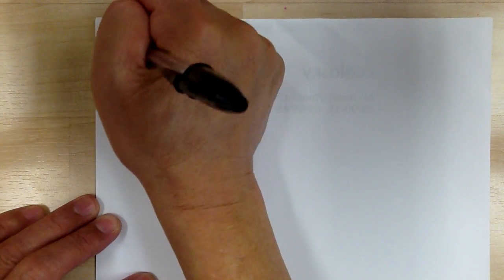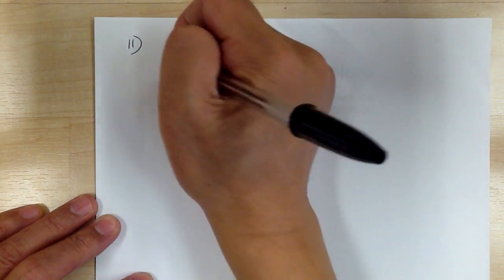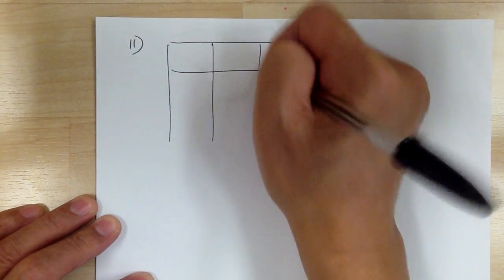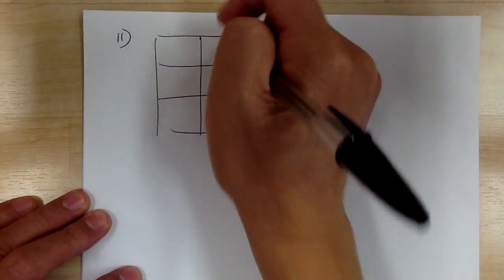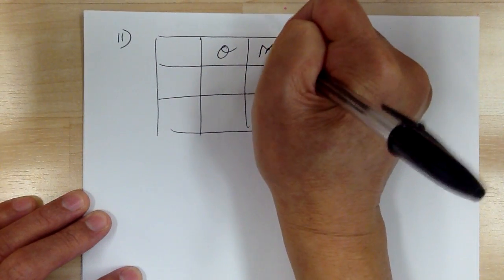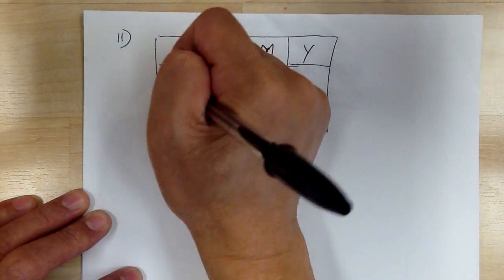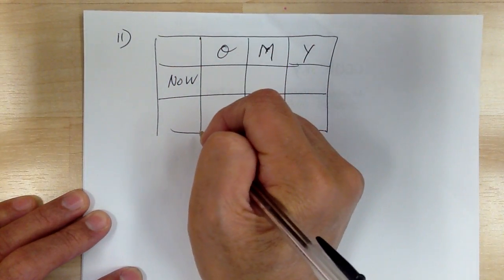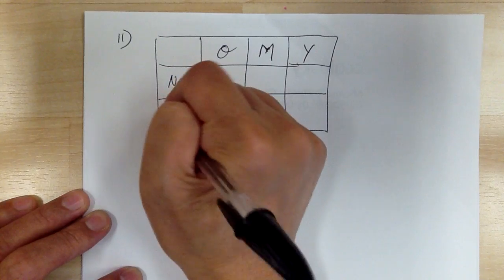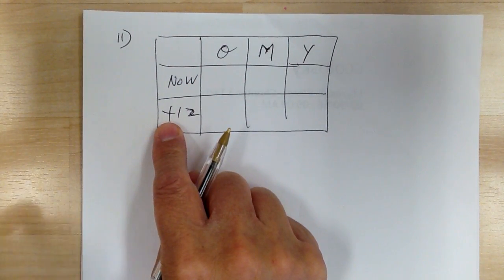Okay, let's go to number 11. Number 11, again, this is the H problem, and this one has 3 people, so you need to have one more column. So this is the oldest, this is the middle child, and this is the youngest. And for the time frame, when you see the word is, it means now. And in 12 years, so it's plus 12. Again, in 12 years, each one is going to age by 12, right?